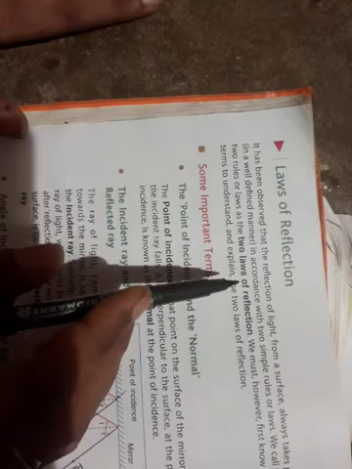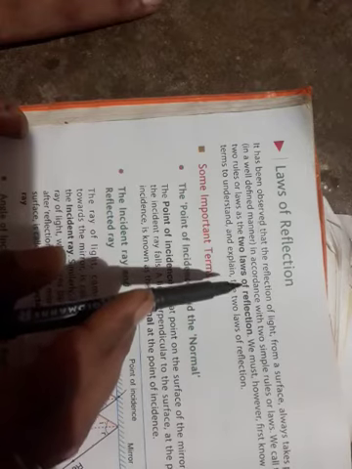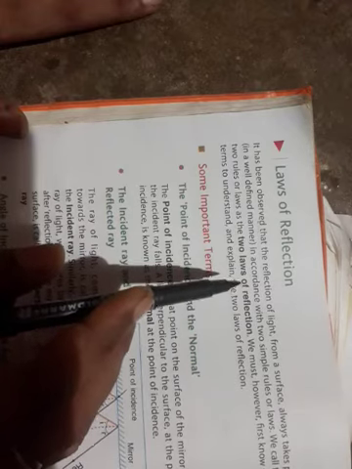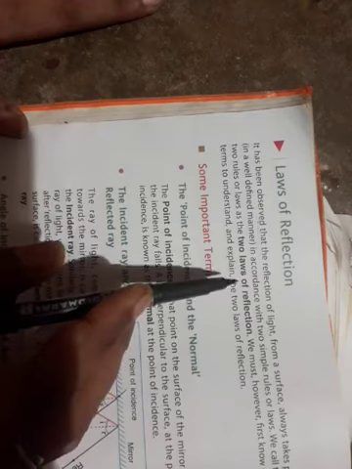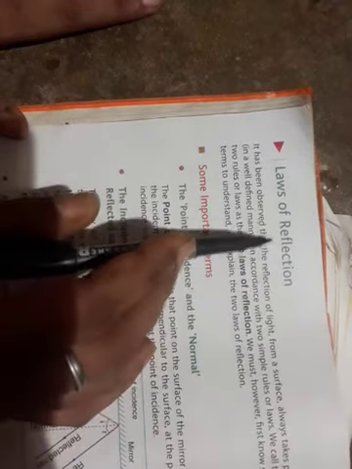This is the beginning of physics. After this, you can understand all the terms related to this chapter. There are two laws of reflection.